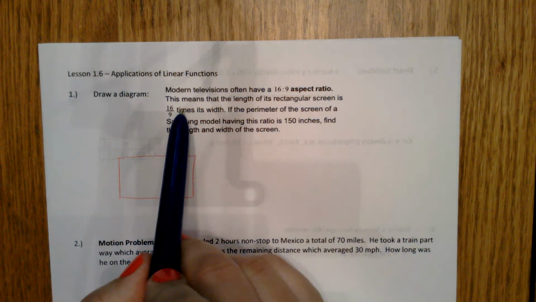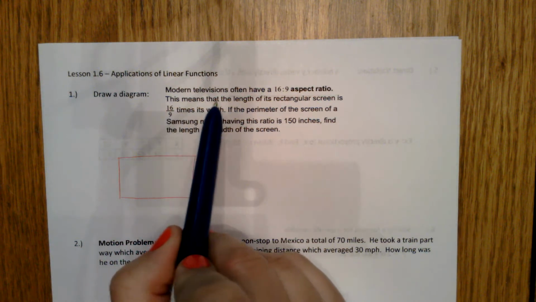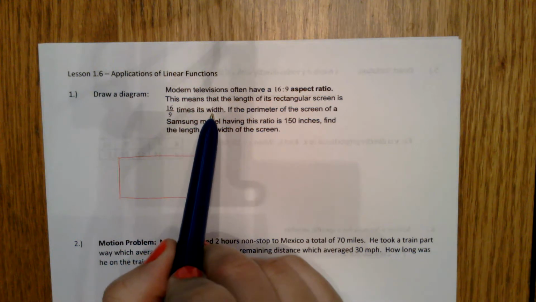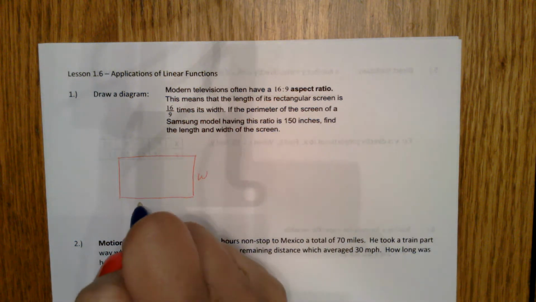It seems silly, but it's always helpful to start that off. And then you kind of go back in the problem. This means that the length is 16/9 times the width. So if I called the width W, this length would be 16/9 times the width.